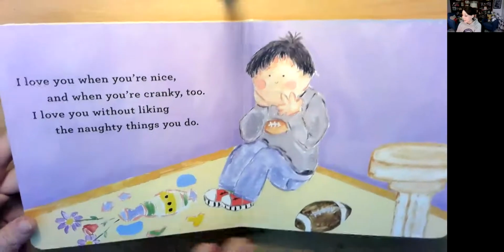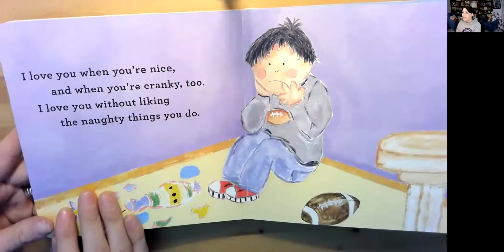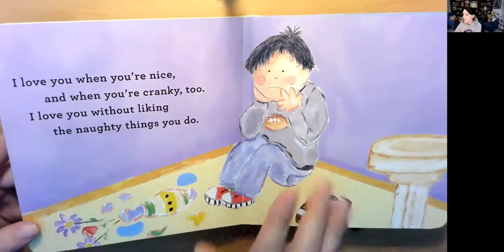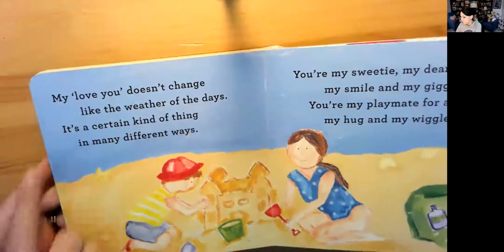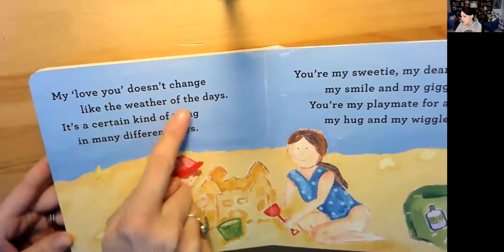So remember, even when we do things like break the rules or make a mess, grown-ups don't always like those things that happened, but we always love the person. We always love you.